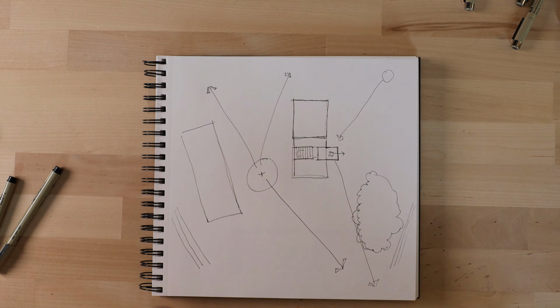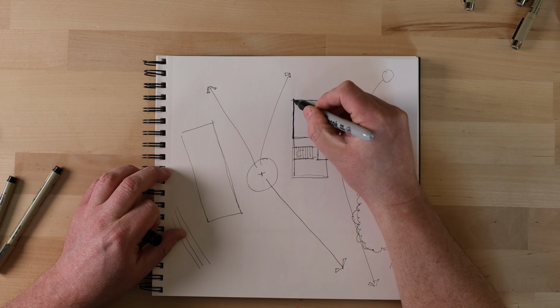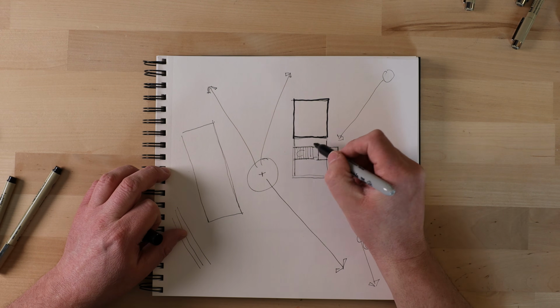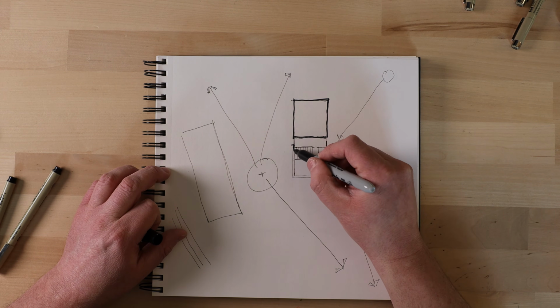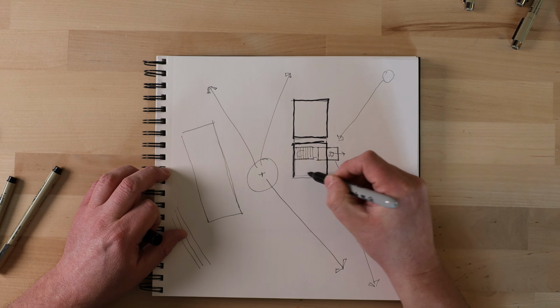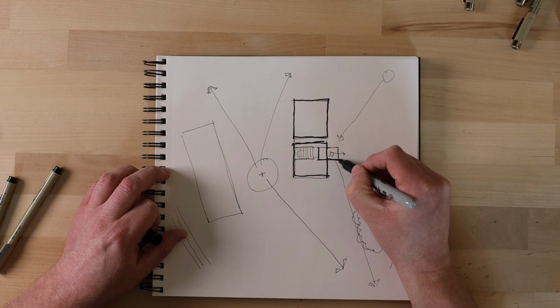So maybe this begins to look something like this. You know, maybe this is sort of coming over like this. And then you have this volume that's coming out.